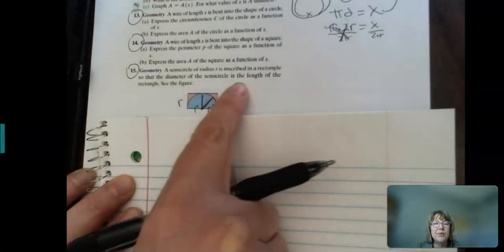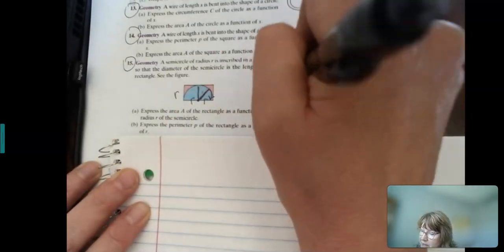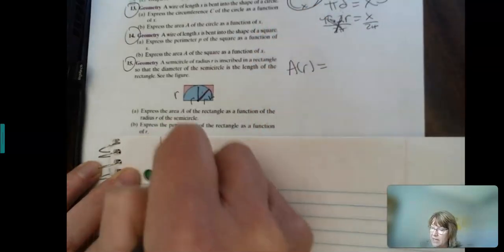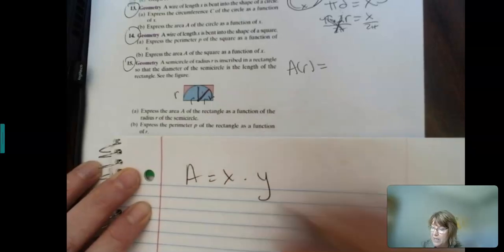It's a semicircle figure. What do we want to find? We want to express area, so we want a function for area and a function for perimeter, but this time as a function of r. Because I can look at the picture, that's going to help me write my function. So A of r. How do I find area? Area is length times width, correct?